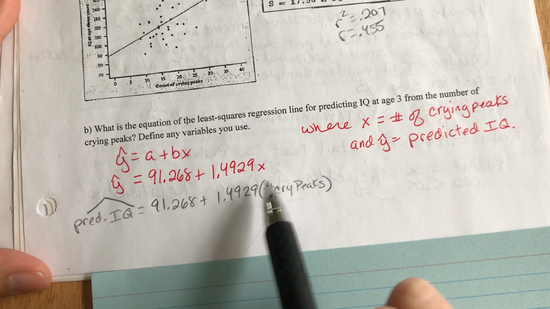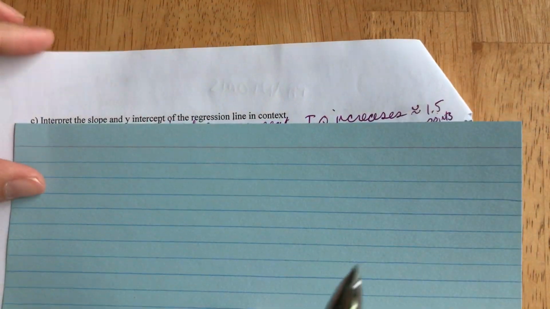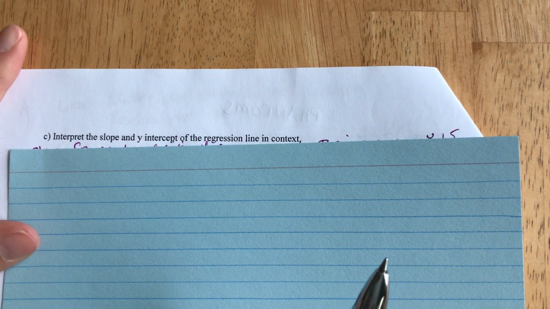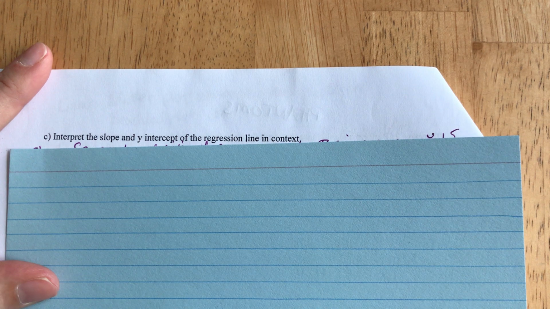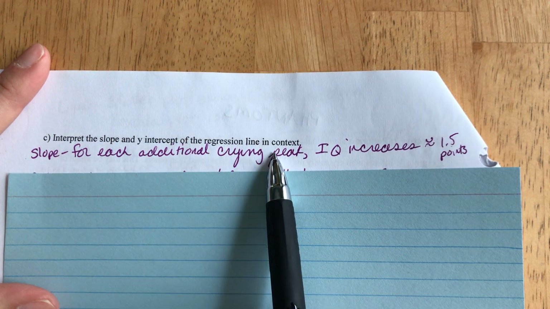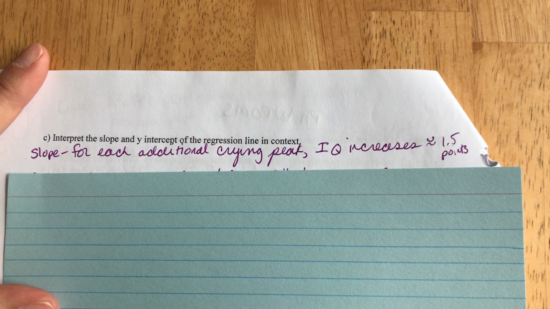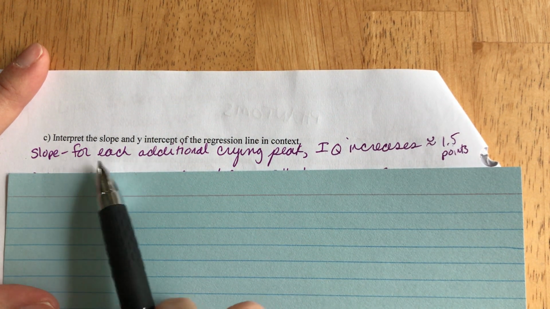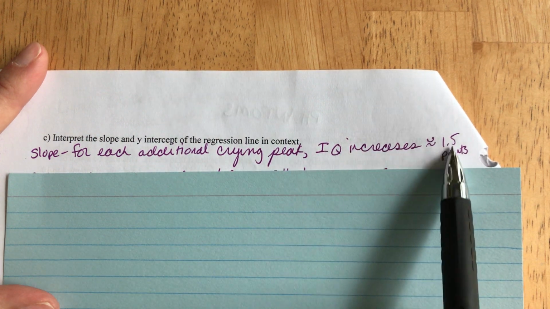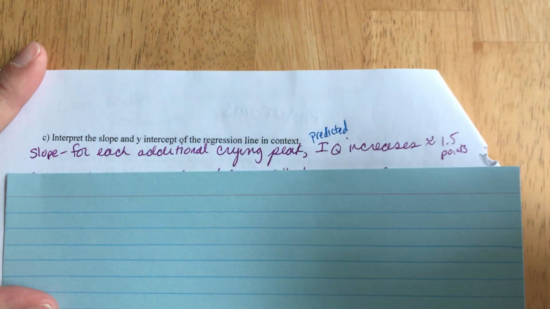So this is actually a problem from the previous chapter back in the fall. Now what we want to look at is, can we interpret the slope and the y-intercept of the line we just did? Again, this is also a repeat kind of problem. So our slope would be that for each additional crying peak, our IQ would increase about 1.5 points. Because that's how we would interpret: as your x goes up, so does your predicted y. You really should say predicted IQ. I forgot the word predicted.